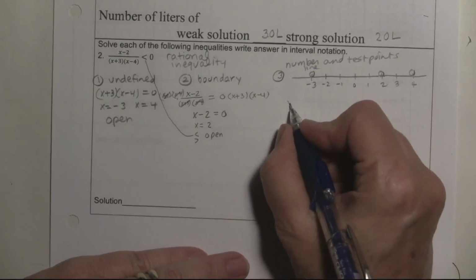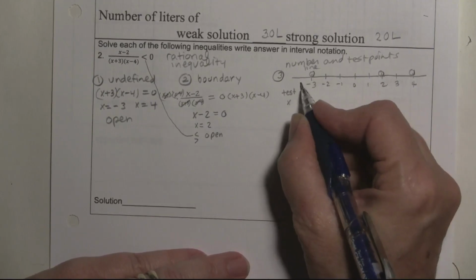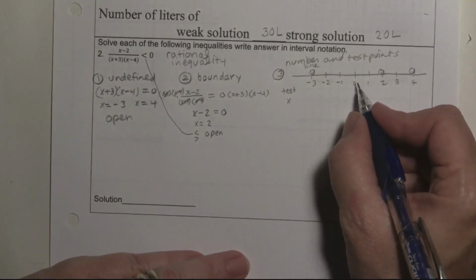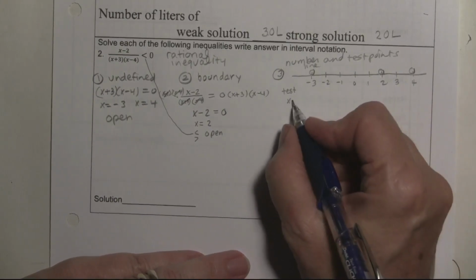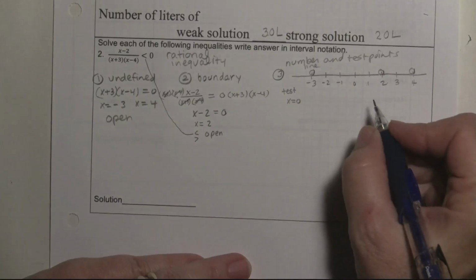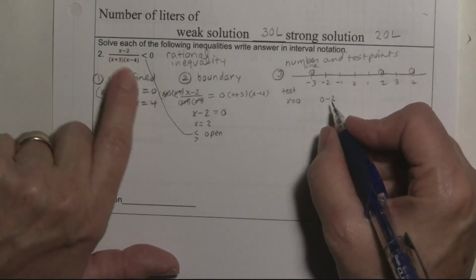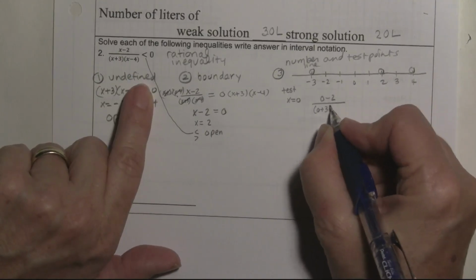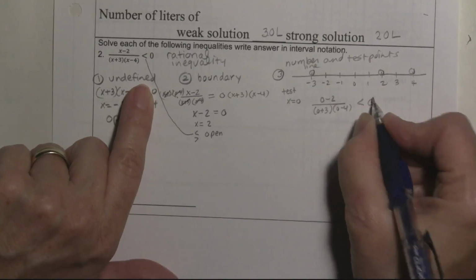I'm going to test x equals, so this is my test point, x equals -4. I could also test x equals 0. X equals 0 would actually be easier on my arithmetic, and maybe I'll just do that. I talked myself into it. So if I test x equals 0, I get 0 minus 2, I'm back in the original, divided by 0 plus 3 and 0 minus 4. And I want to know, is that less than 0?